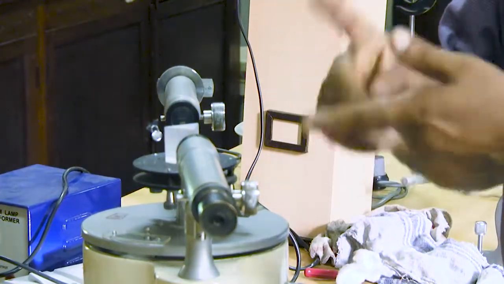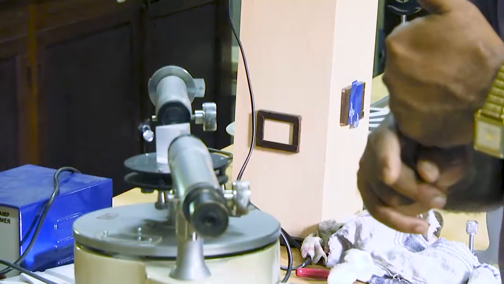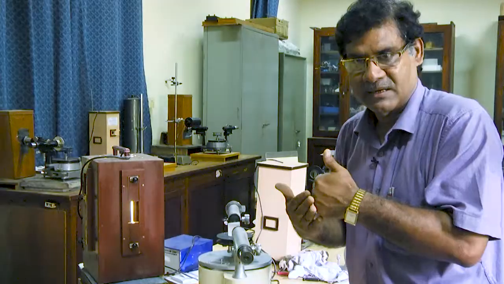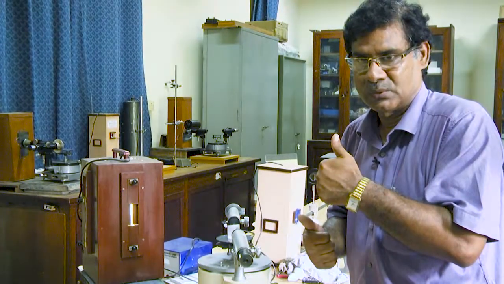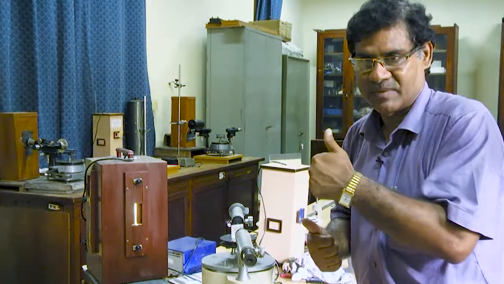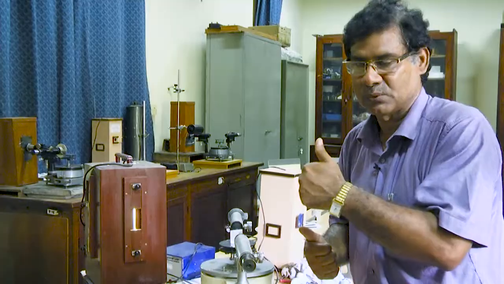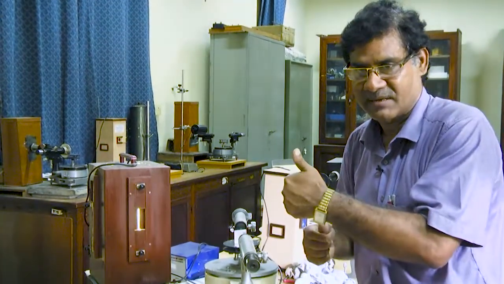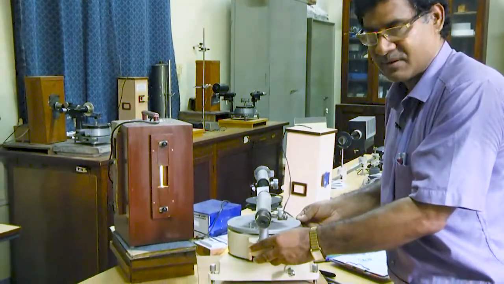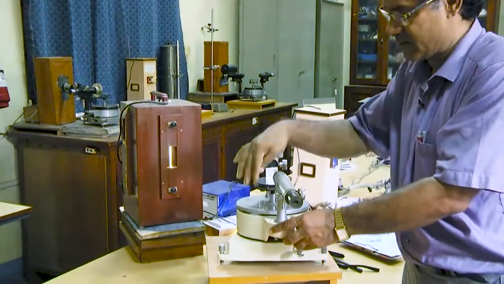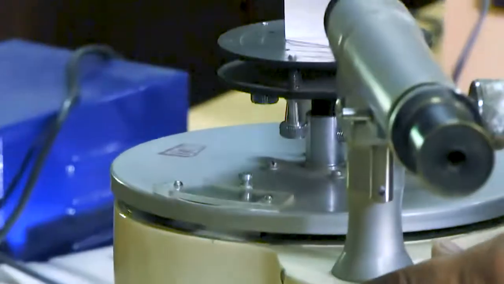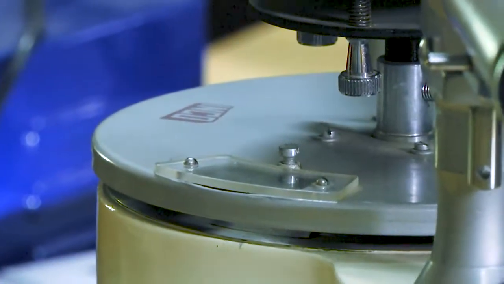Just now you have seen one spectral line, but there may be many lines for different colors. To know the position of the different colors, we use the crosswire to make them coincide with it one by one, and that is done with the movement of this knob. That means the reading will change, and we can note that reading from the spectrometer, this vernier 1 and vernier 2.